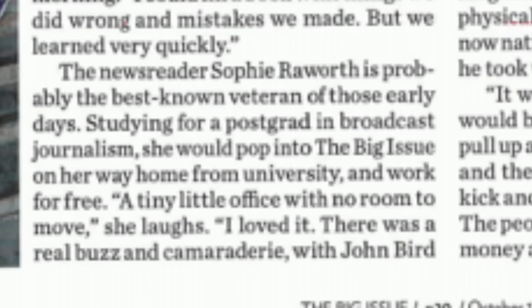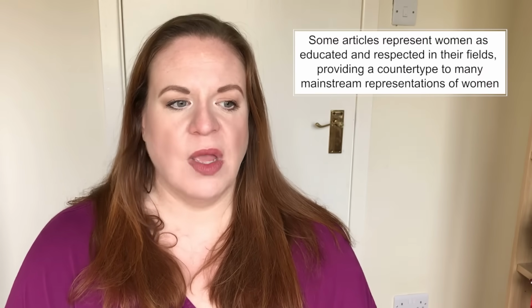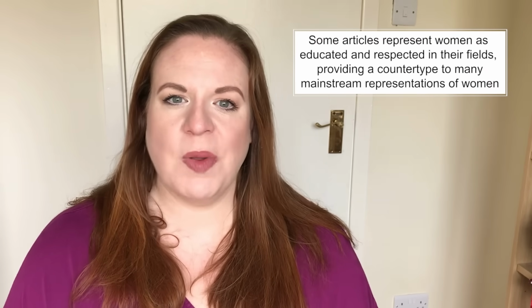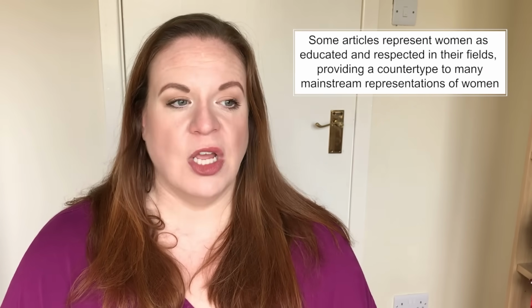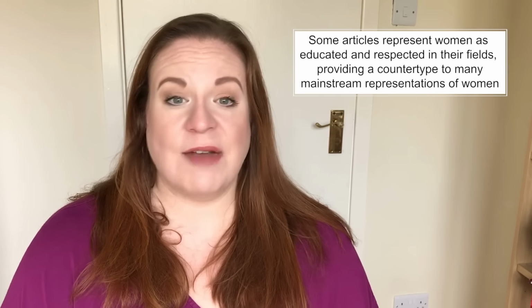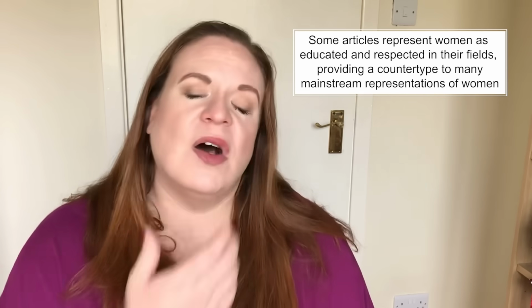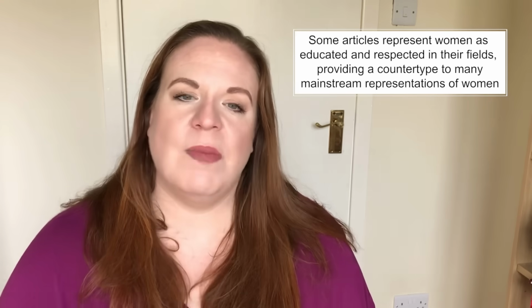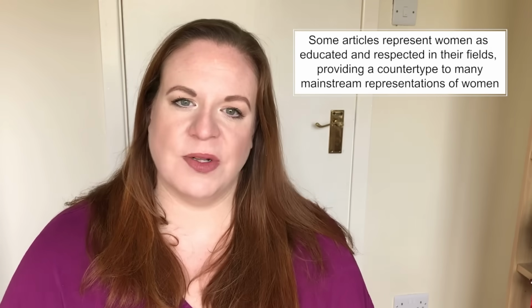We're seeing Sophie Raworth, who's being interviewed. She's a newsreader. Again, she's worked her way up, very educated. She is a postgraduate student. She's being interviewed about her success and her career as well, and her influence over the big issue. And so, representations of women being quite strong, empowered, educated, and respected for the most part. So the representations of women are quite countertypical.